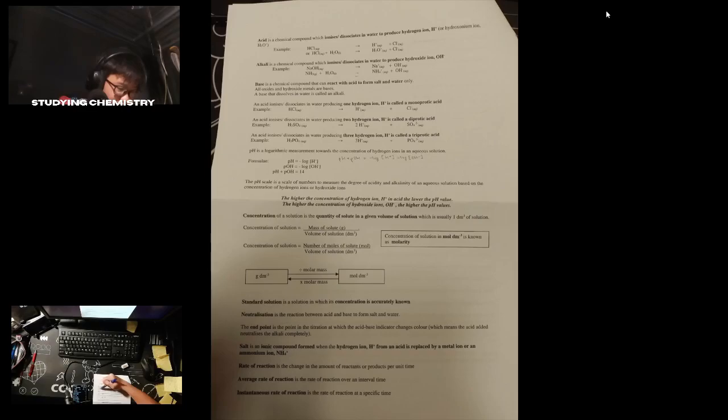An acid that ionizes / dissociates in water, producing one hydrogen ion, H+, is called a monoprotic acid. Example, HCl becomes H+ plus Cl negative. An acid that ionizes / dissociates in water, producing two hydrogen ions, H+, is called a diprotic acid. Example, H2SO4 becomes 2H positive plus SO4 2 minus.